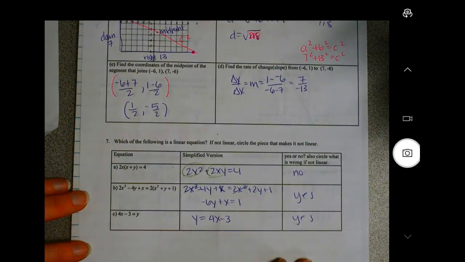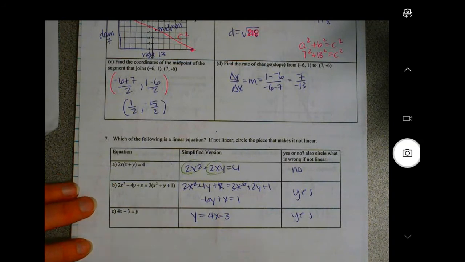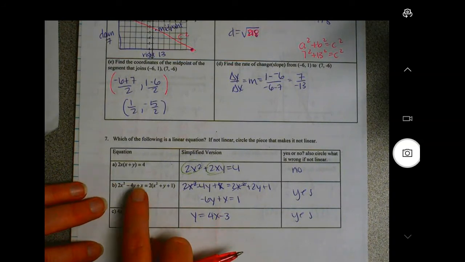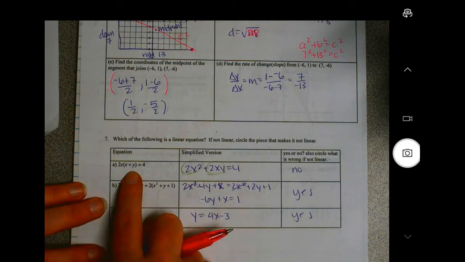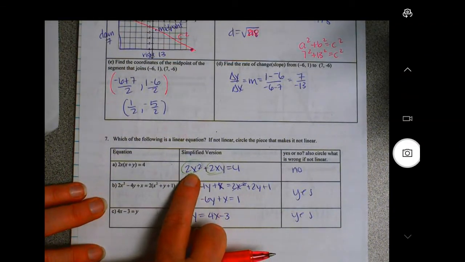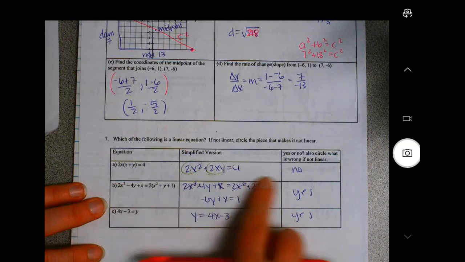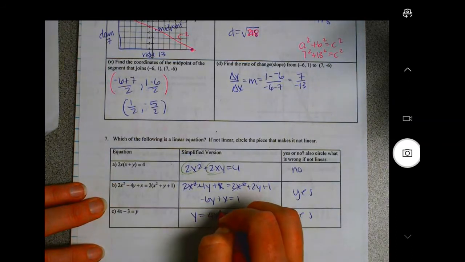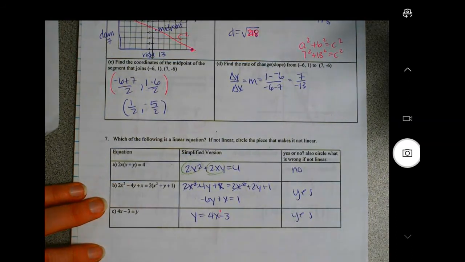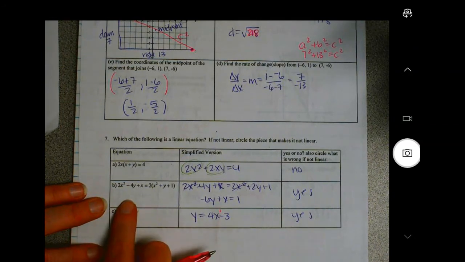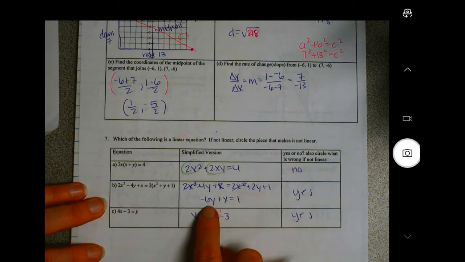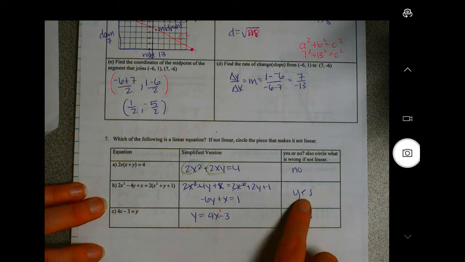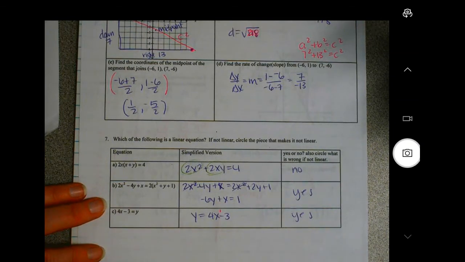And then number 7, y'all did pretty well on 7. You got maybe a little flustered on B, but we did an example like this in class. The simplified version of A, when you multiply it out, you've got this x squared and a 2xy, which makes it not linear. Linear means it looks like this. It just has x to the first power. But the second one, if you do the simplification, you end up with just x to the first power. So this one is a linear function for number 7.